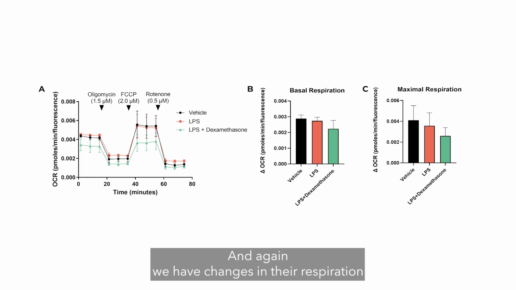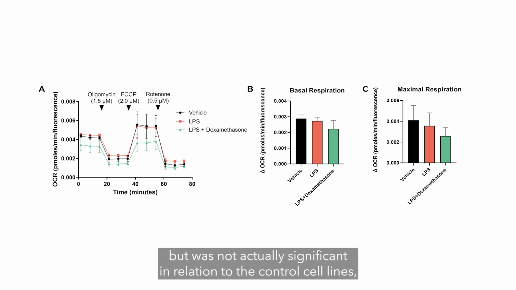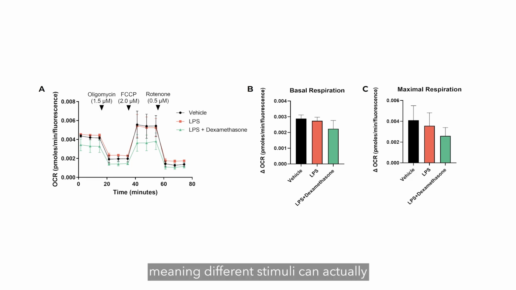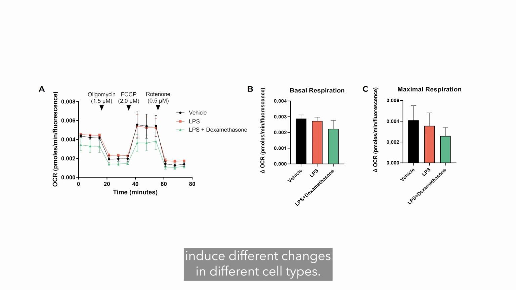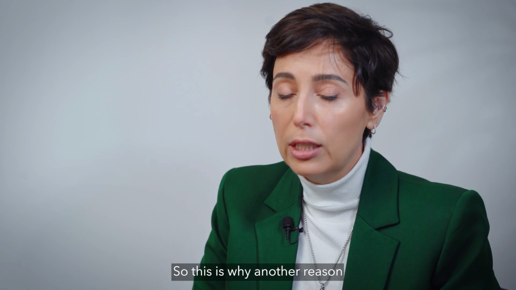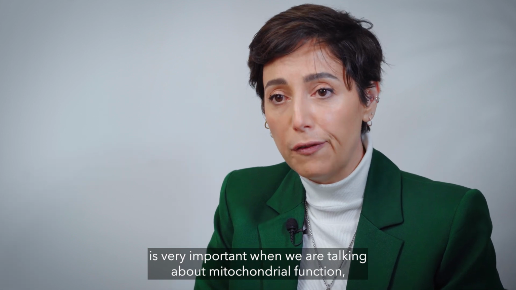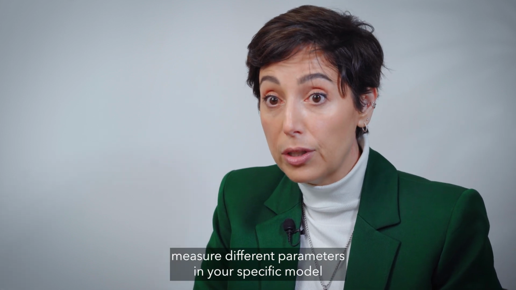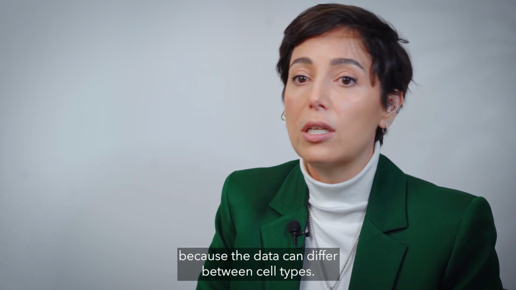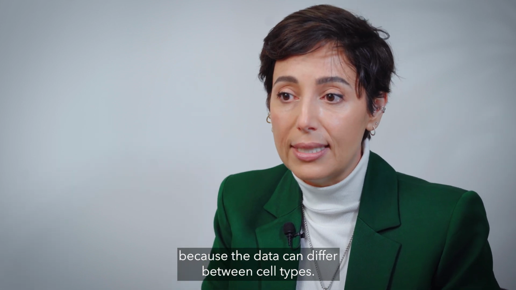And again, we have changes in the respiration, but they were not significant in relation to the control cell lines, meaning different stimuli can induce different changes in different cell types. So this is another reason why it is very important, when we're talking about mitochondrial function, to measure different parameters in your specific model, because the data can differ between cell types.